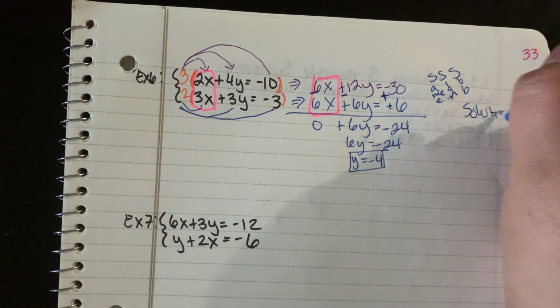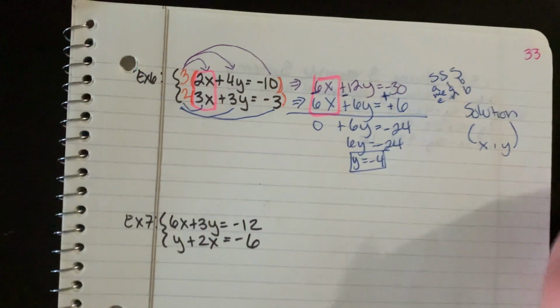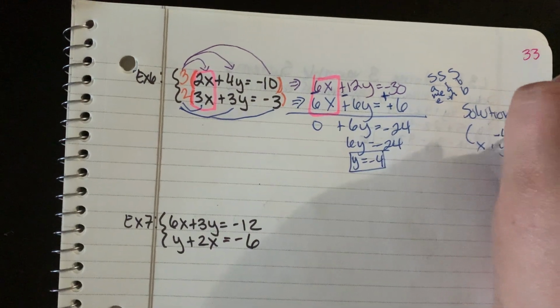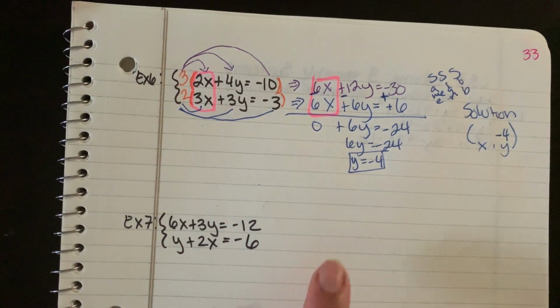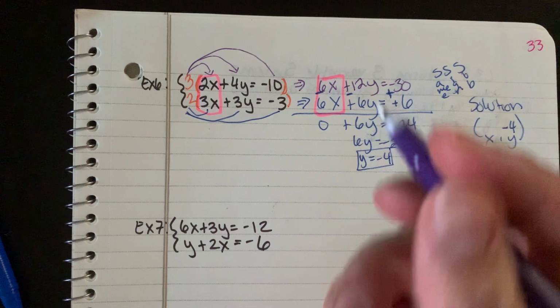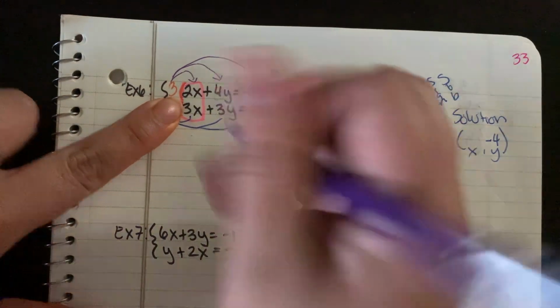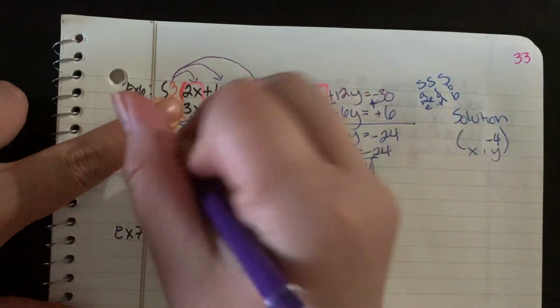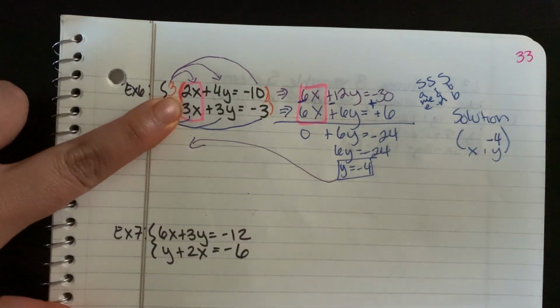Remember, your solution needs to be an x, comma, y when possible. So your y here is going to be -4. Now that you have that, you're going to find your x value. You're going to choose one of the equations, and it really doesn't matter which one. So I'm going to choose this one. Sorry, it's going to look a little wonky.